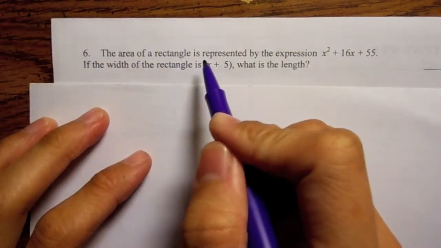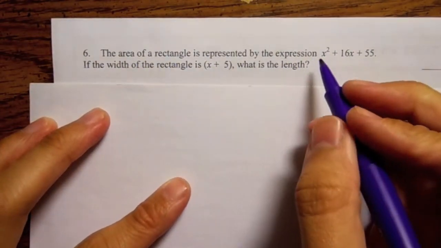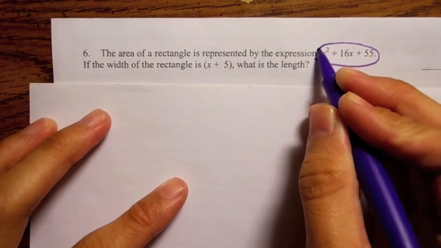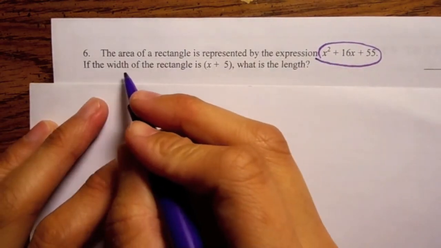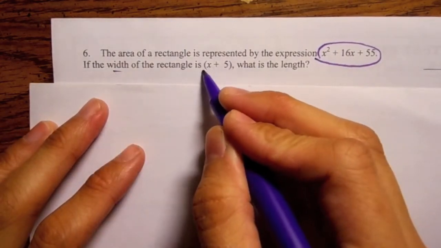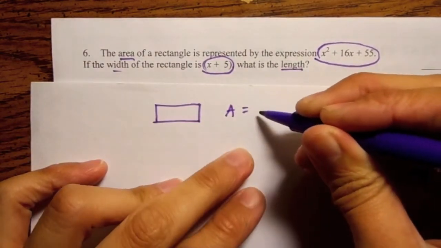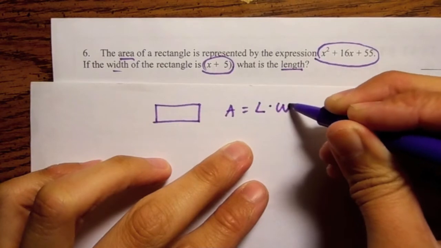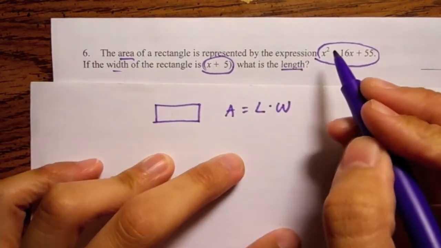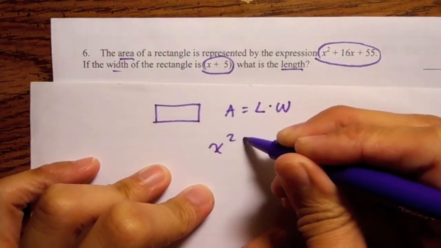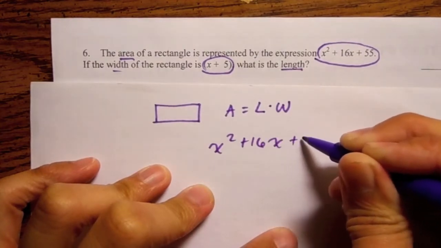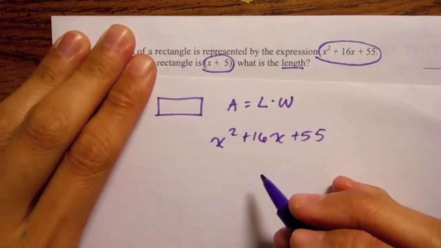Alright, so let's begin. Number 6 states the area of a rectangle is represented by the expression x squared plus 16x plus 55. If the width of the rectangle is x plus 5, what is the length? Area of a rectangle is represented by length times width. Here's a trick. If this is the area, let's write it out here: x squared plus 16x plus 55. Let's go ahead and factor this.